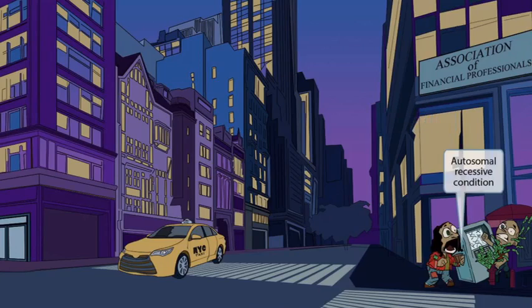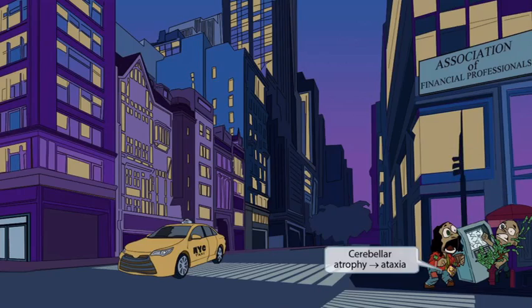Ataxia telangiectasia is an autosomal recessive condition. To help you remember this, we've shown a homeless guy who's excitedly staring at all of this cash and simultaneously holding a Reese's Pieces. So Reese's Pieces for autosomal recessive condition. He's extra excited because he was ringing his little bell asking for money when out of nowhere cash started appearing before his eyes. Anyway, this bell with a crack in it should help you remember that these patients present with cerebellar atrophy, which leads to ataxia.